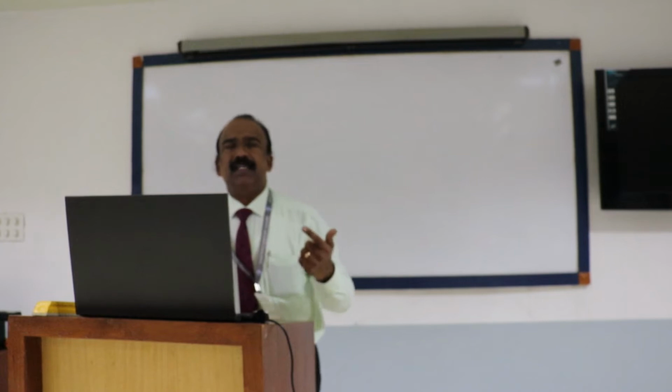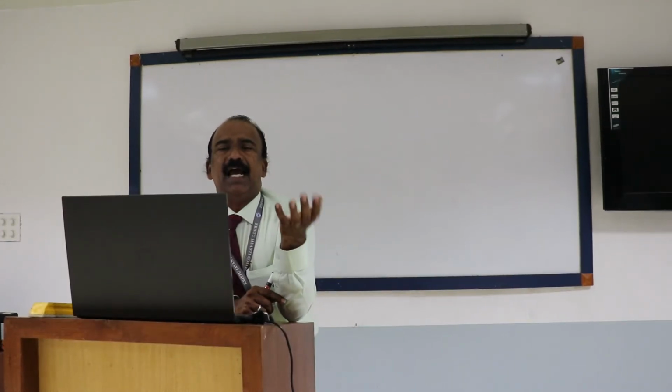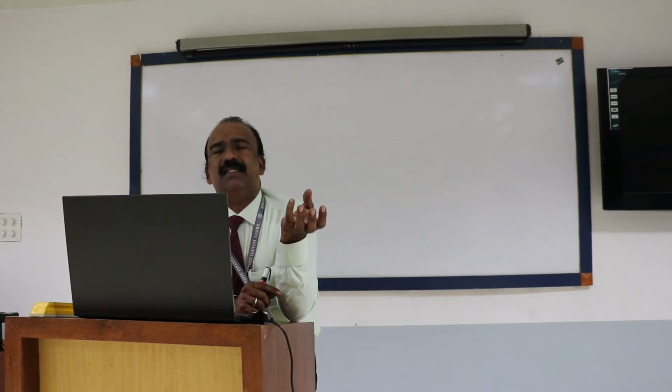To calculate the second year forward rate, the base is the last year's spot rate and the current year spot rate. So based on the current year spot rate, and based on the last year spot rate, we will have to calculate the forward rate.